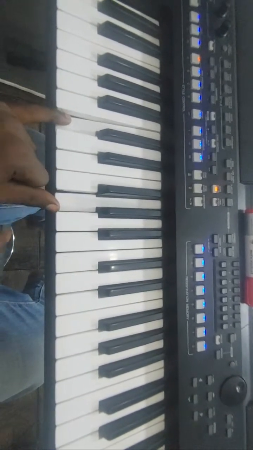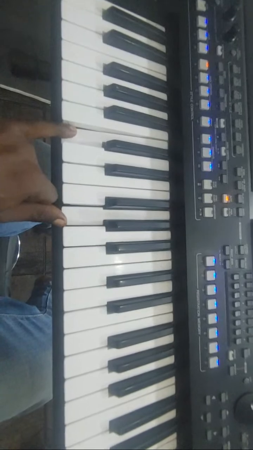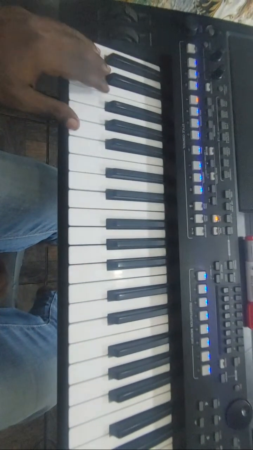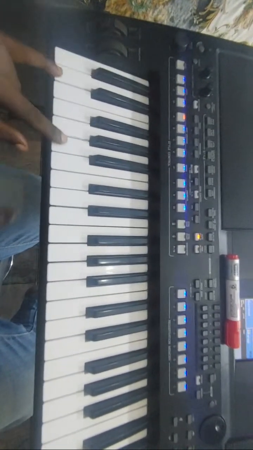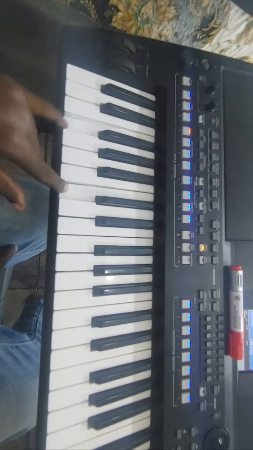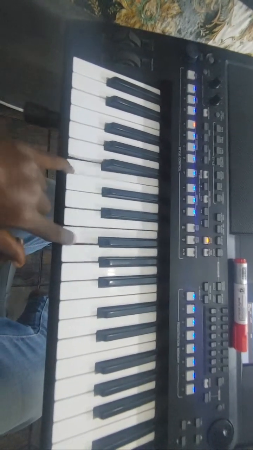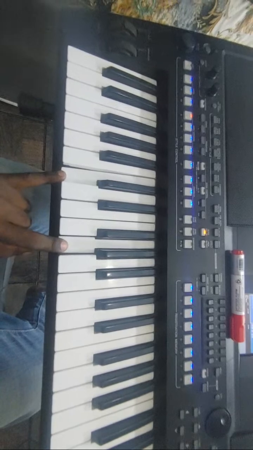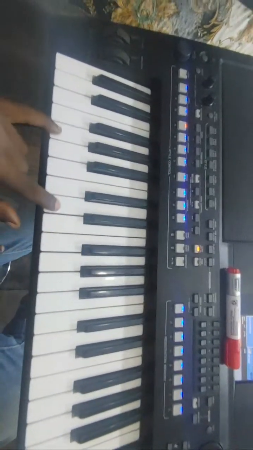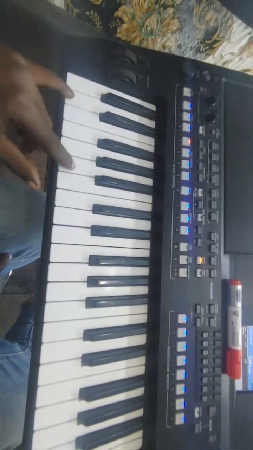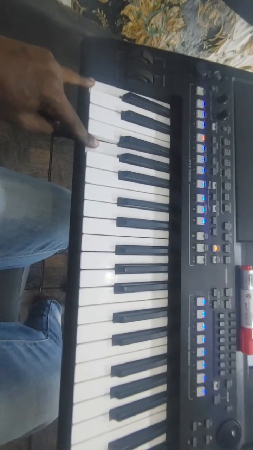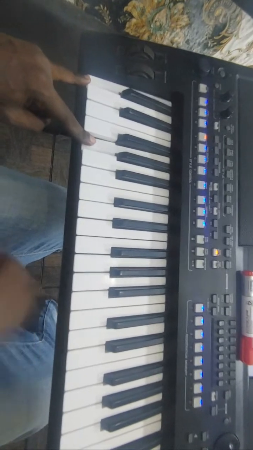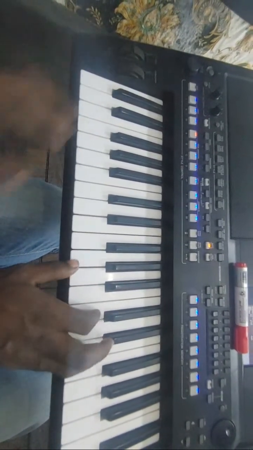And so did you see that? That's another exercise you can be doing. 1, 2, 3. La, ti, and do. So practice this as an exercise for your left hand. I'm giving you 2 things to do on your left. So please make sure you do it.